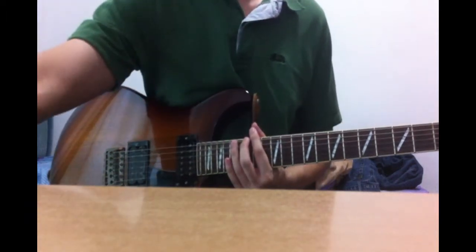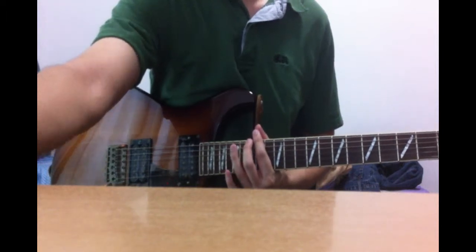The first note of the scale is a G, and therefore this song's in the key of G major.